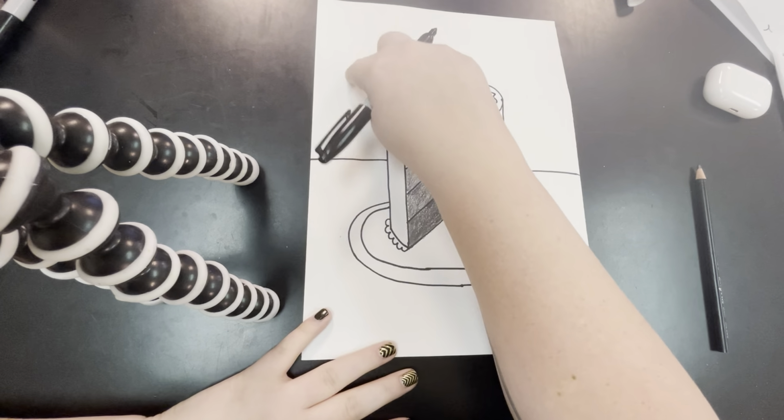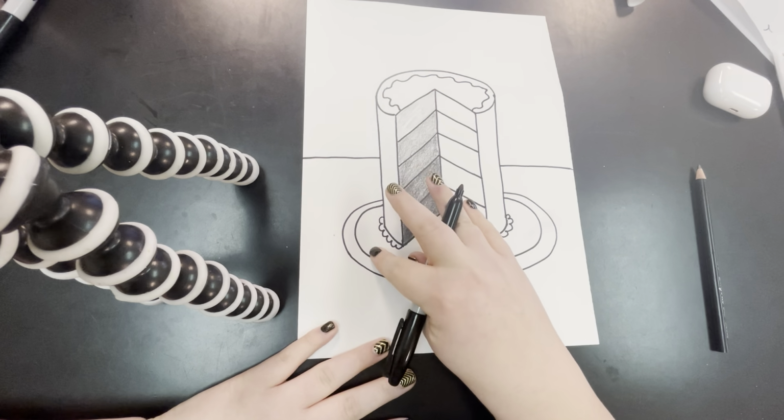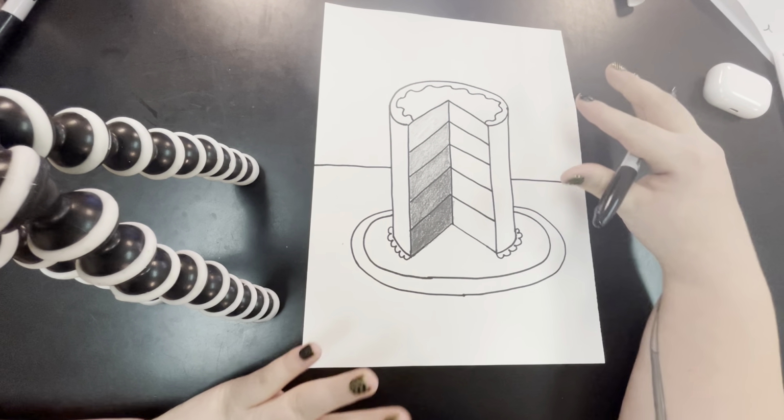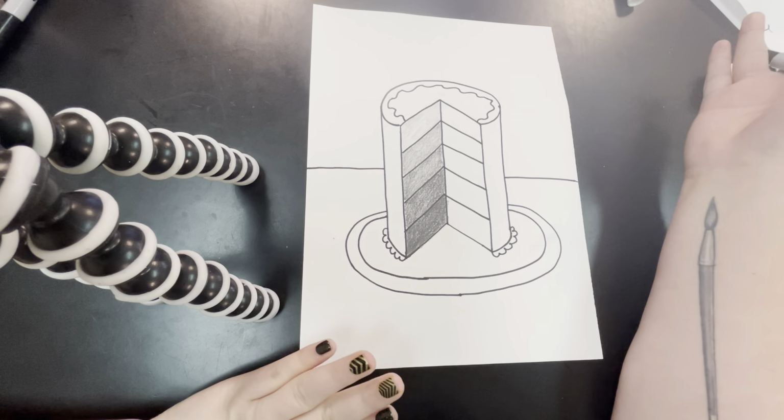I want you to color at least part of your background. So if you have a white plate, maybe color your table. Or if you want to color your plate and you want a white table, color your background. If you want to color both, if you have time, awesome, go for it.